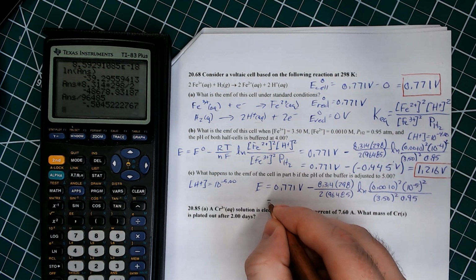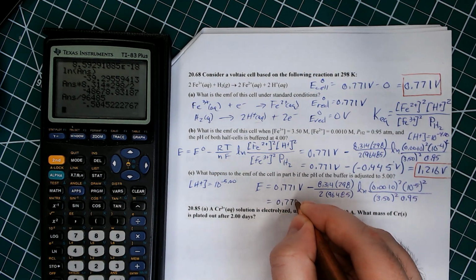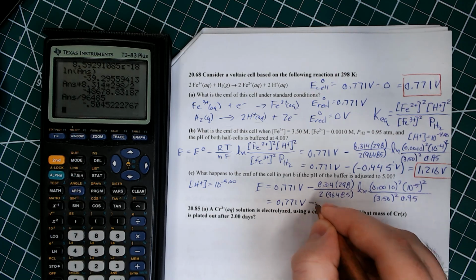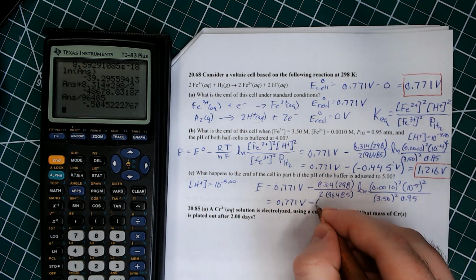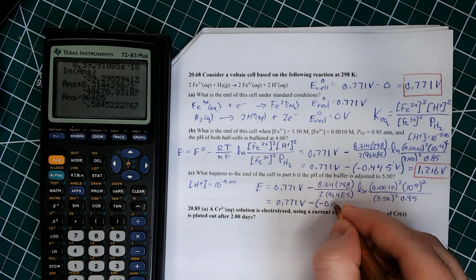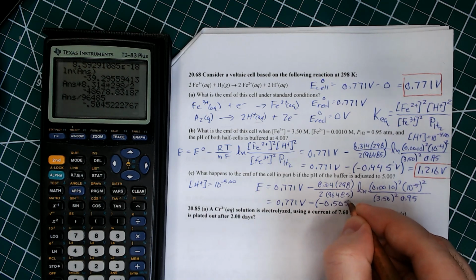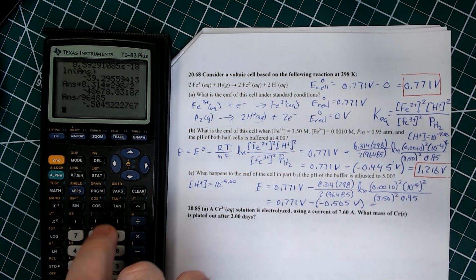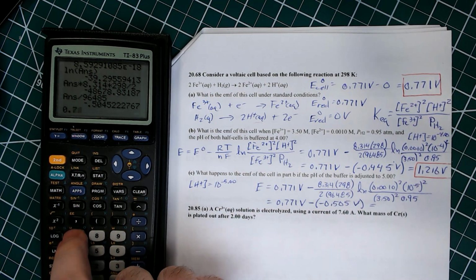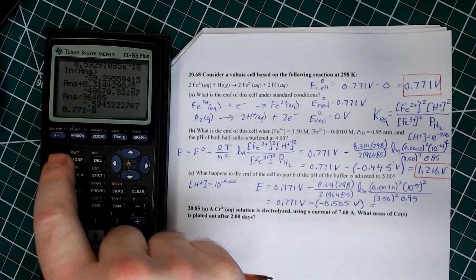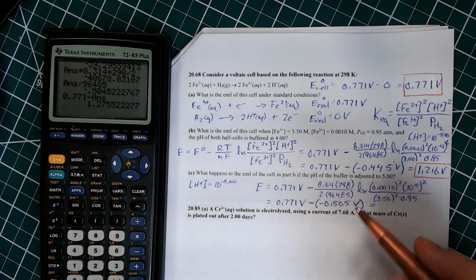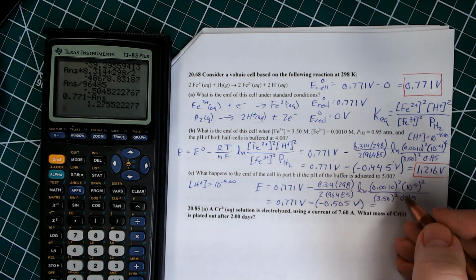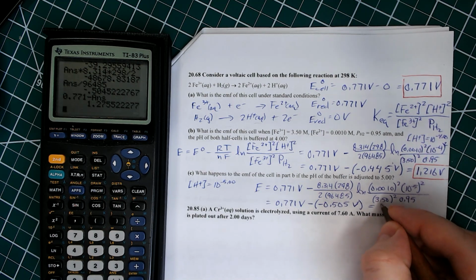So here we've got 0.771 volts minus negative 0.505 volts. So 0.771 minus our answer gives us 1.276.